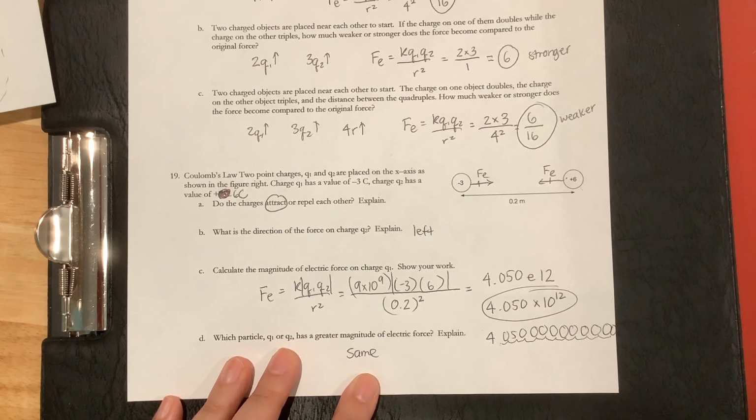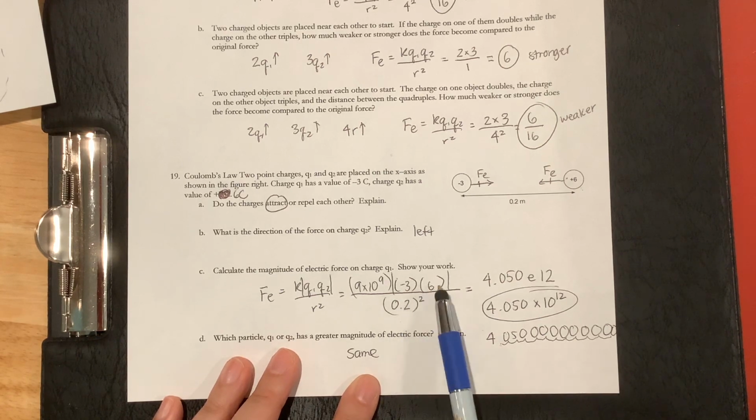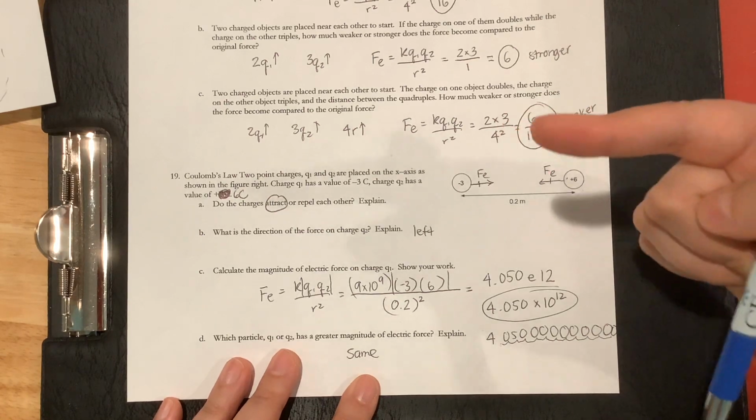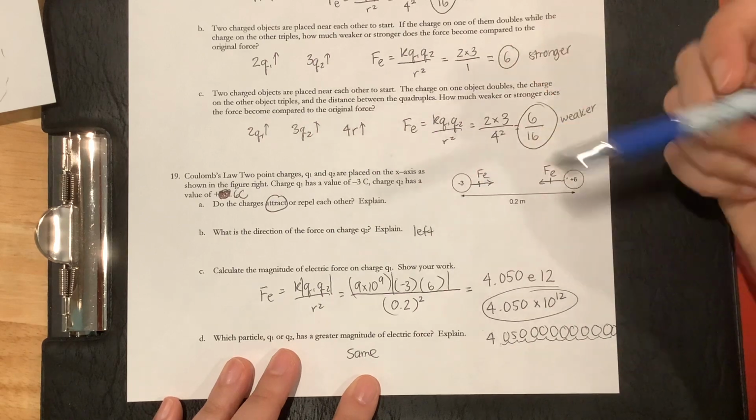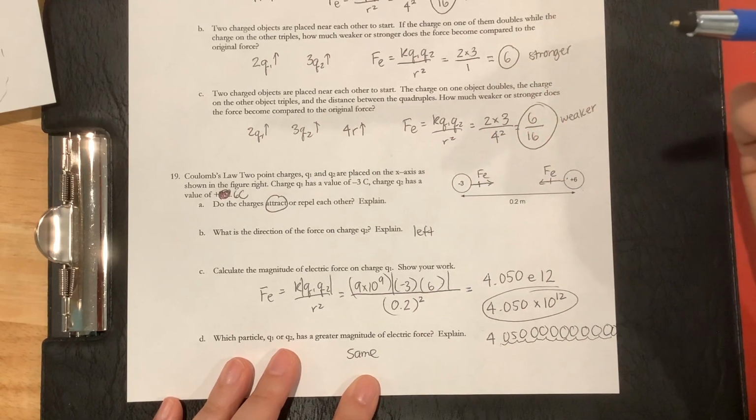But if you need more proof, notice that if I do this same equation for charge 2, it would be 9 times 10 to the 9th times 6 times 3 over 0.2 squared. Switching the order of these two doesn't switch the final force. So both experience the same force because the charges are a force pair. They obey Newton's third law, and mathematically, you'll see that they're equal.